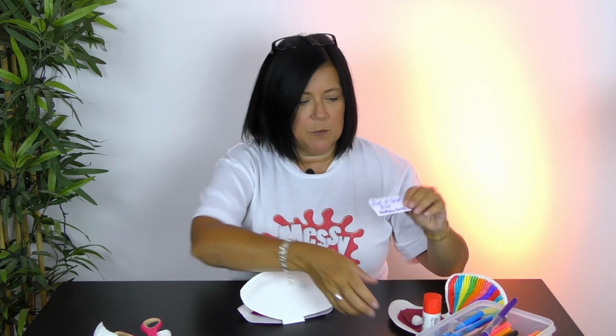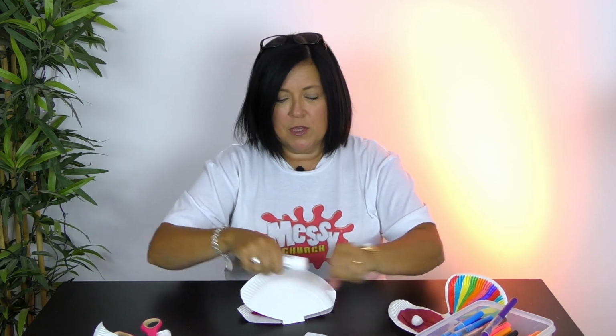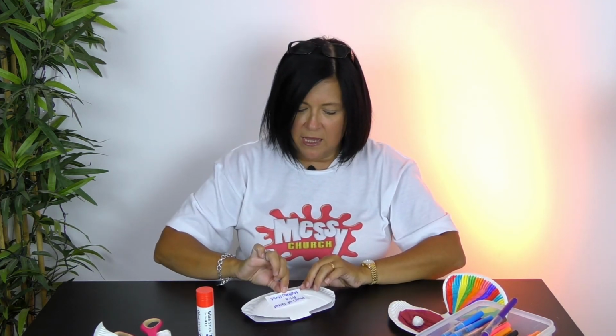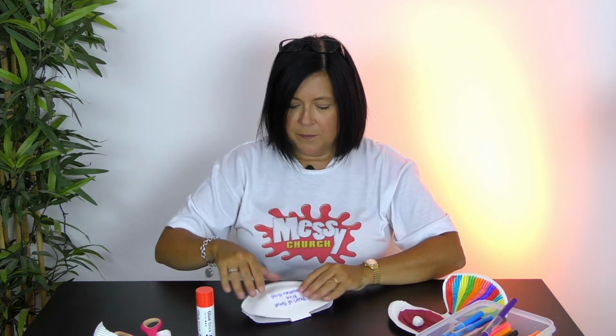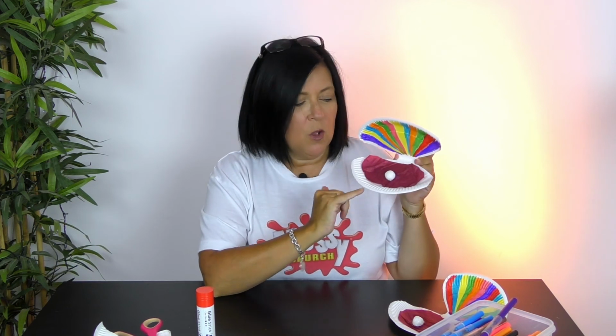And then to finish it off, all I've done is I've written a little verse that says, pearl of greatest price, with Matthew 13 written down to remind me of where I can find the parable in the Bible. So I'm going to stick that on the outside of my oyster. And there we have it. We have our oyster with our pearl of greatest price.